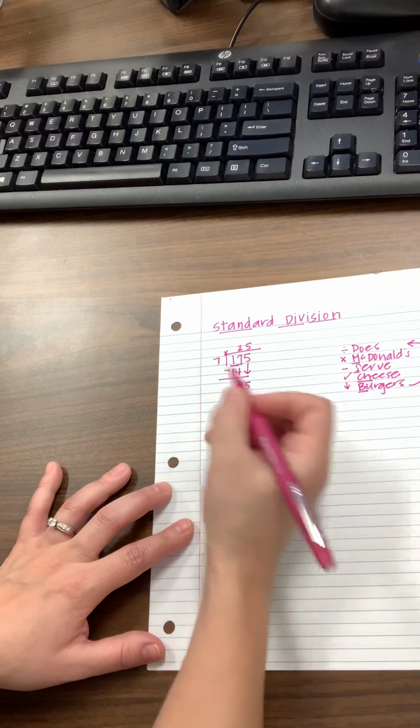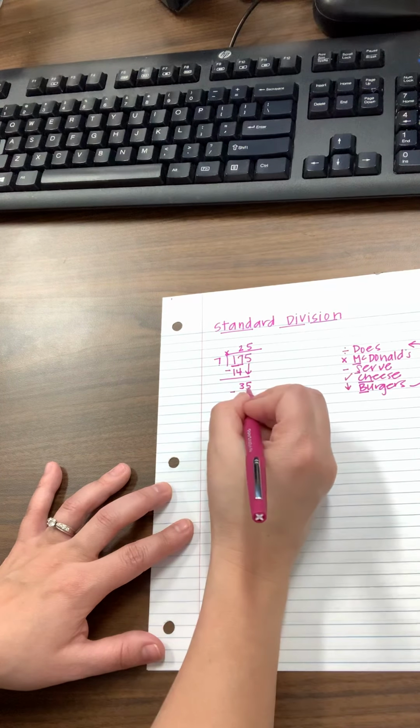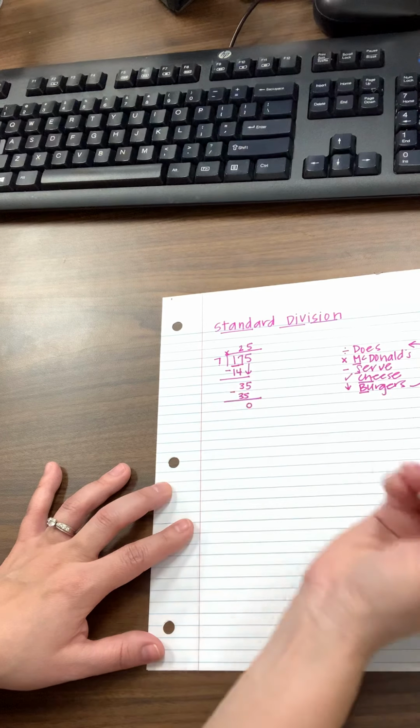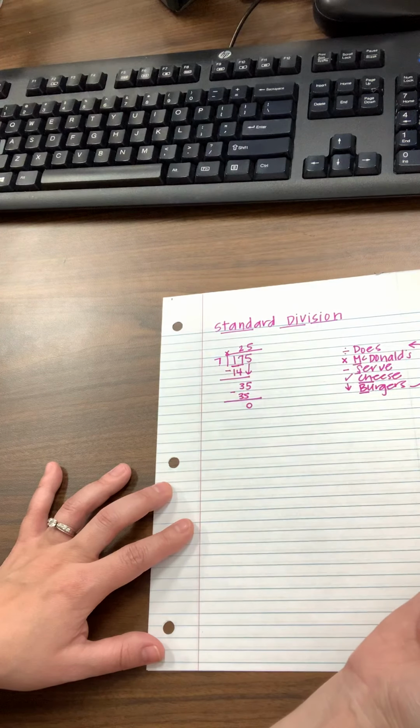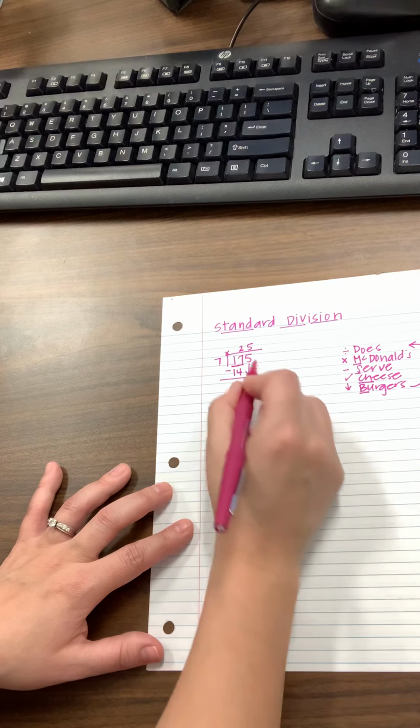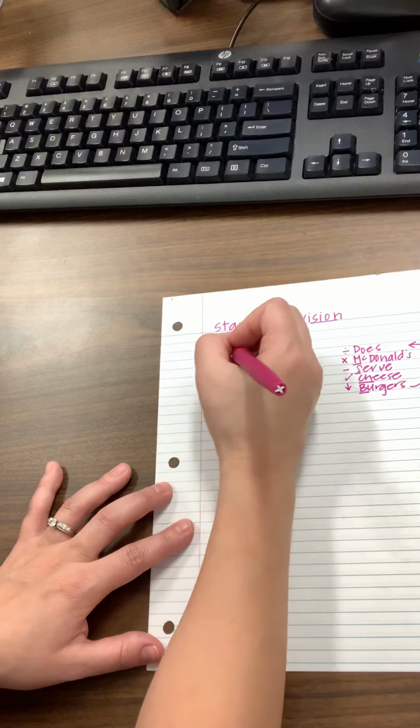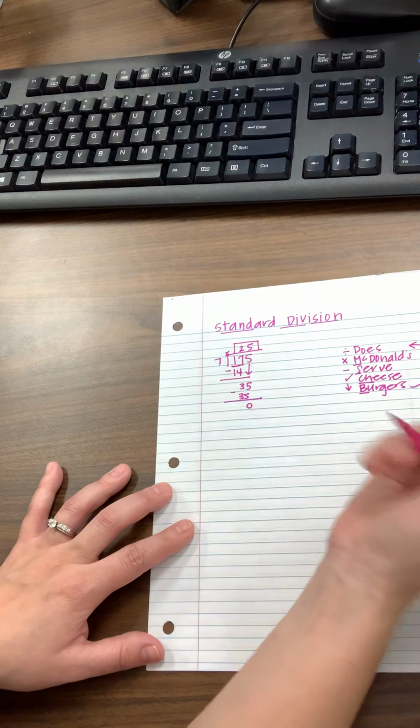After I multiply, my job is to then subtract. 5 minus 5 is 0. 3 minus 3 is 0. I can check, is 0 less than 7? That means my work was correct. Bring down: I have no other digits to bring down, so 25 is my quotient.